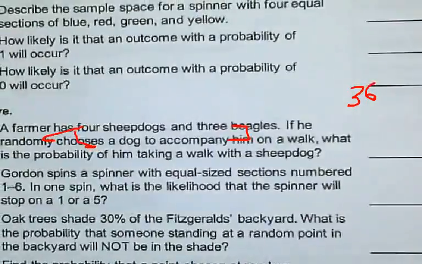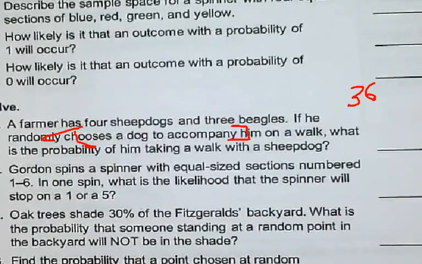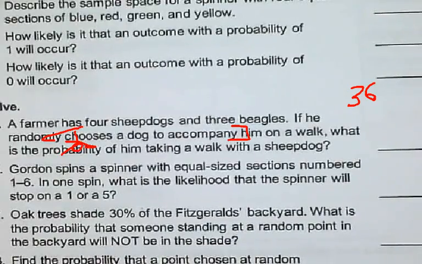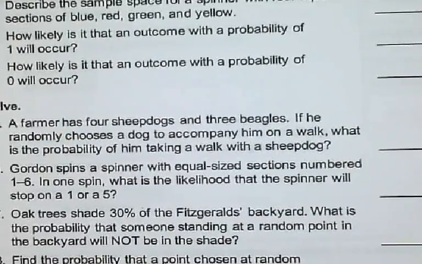We probably should clean out the crud so we don't have to look at these scribbles. It would help if I had an unscribbler. There we go. 1, 2, 3. Get that out of there.